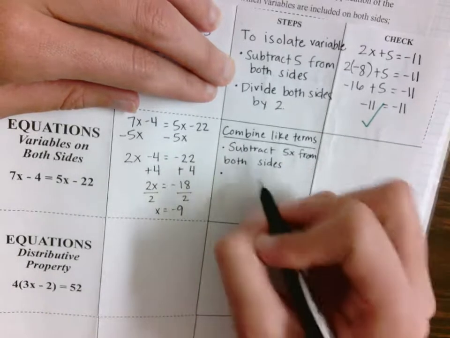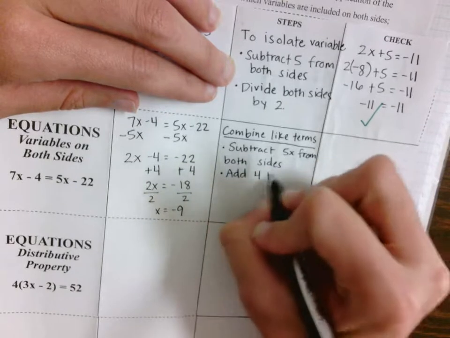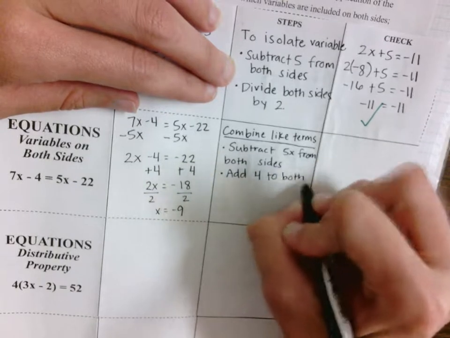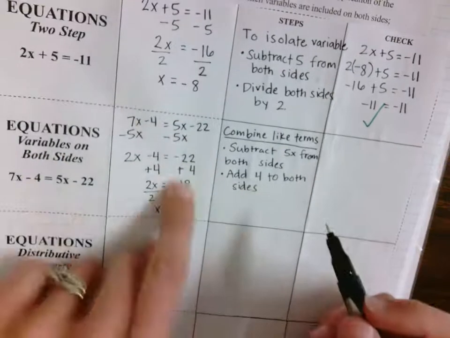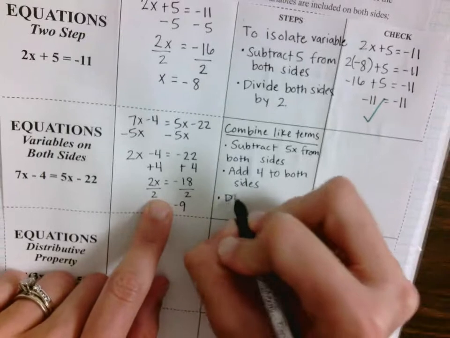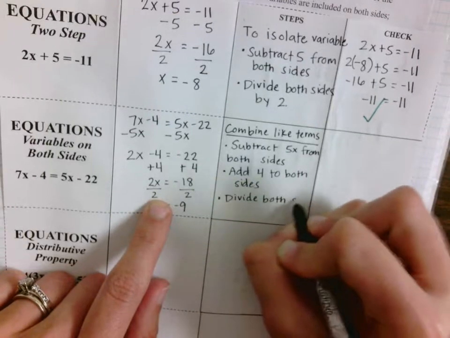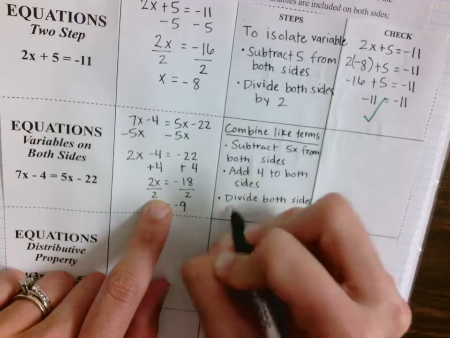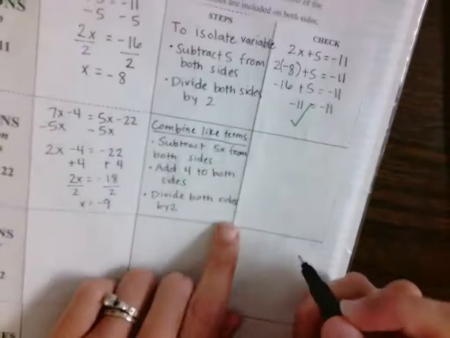After that step, you're going to add 4 to both sides. I'm just outlining what we did over here, just writing it out. Then you're going to divide both sides by 2. Okay. Now we need to be able to check and make sure our answer is correct.